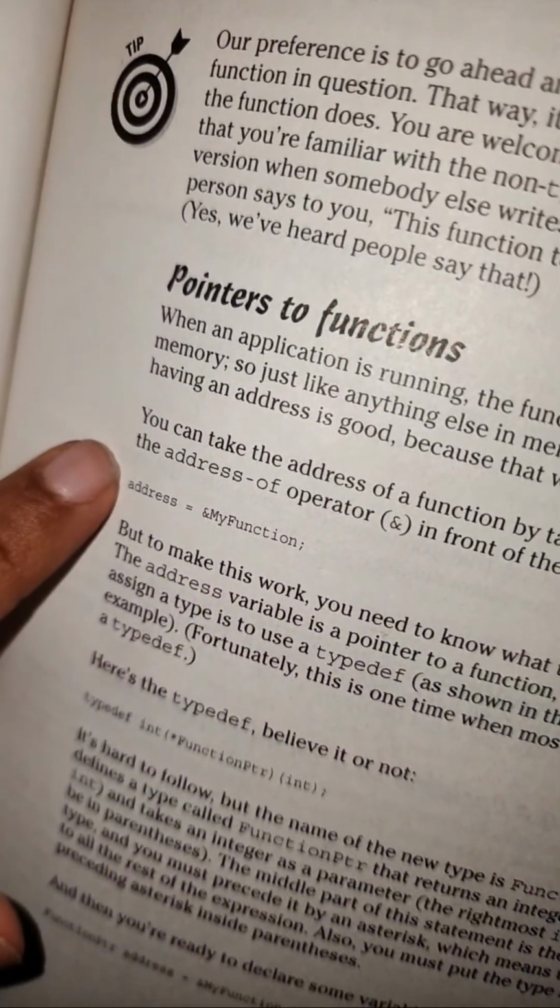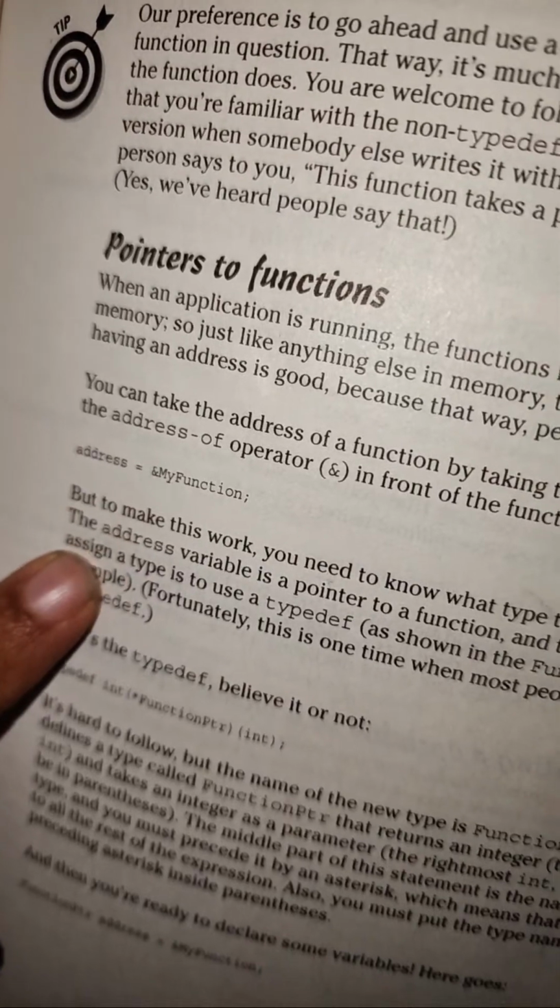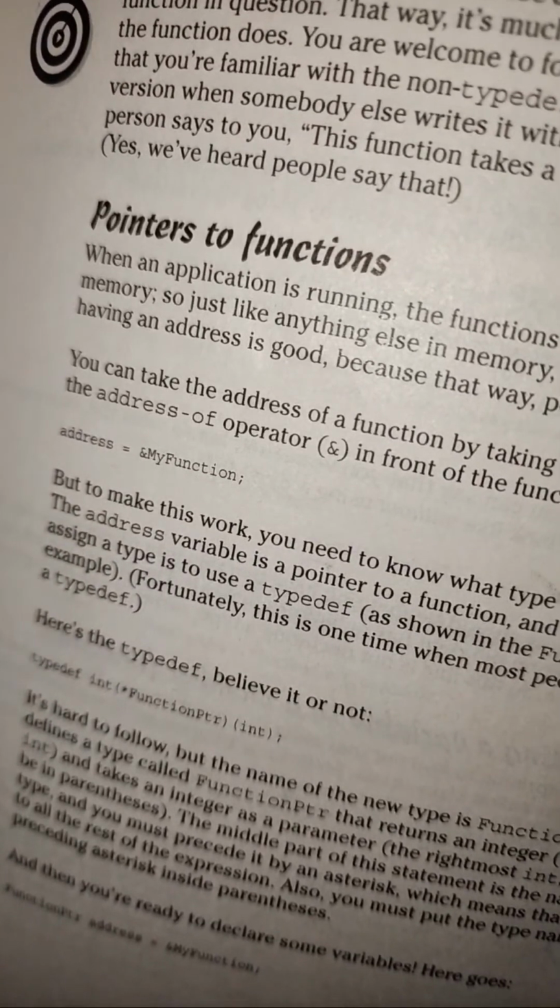Okay, address equals star ampersand my function. But to make this work, you need to know what type to declare address. The address variable is a pointer to a function, and the cleanest way to assign a type is to use a typedef, as shown in the function pointer 01 example. Fortunately, this is one time when most people are willing to use a typedef. Here's the typedef, believe it or not.